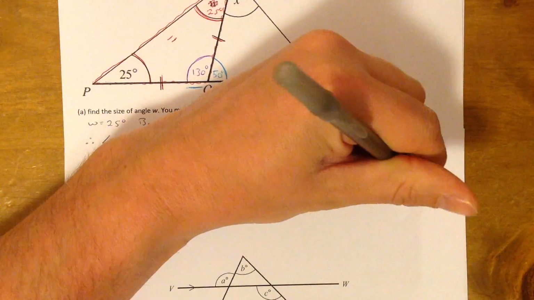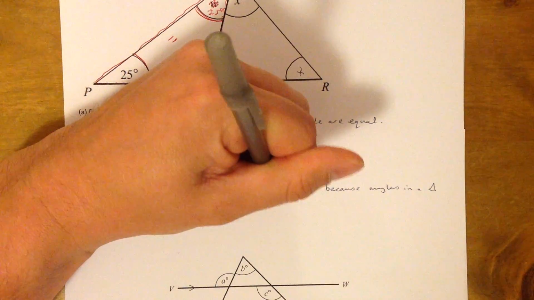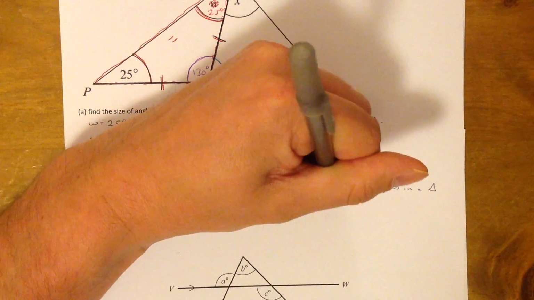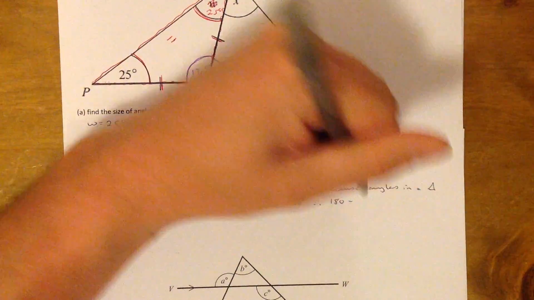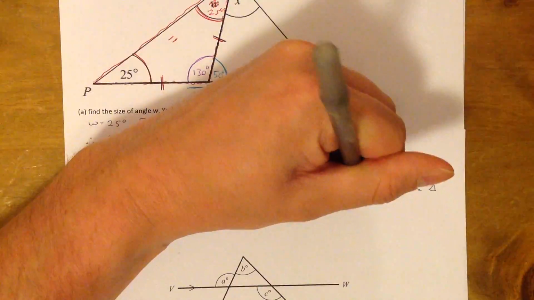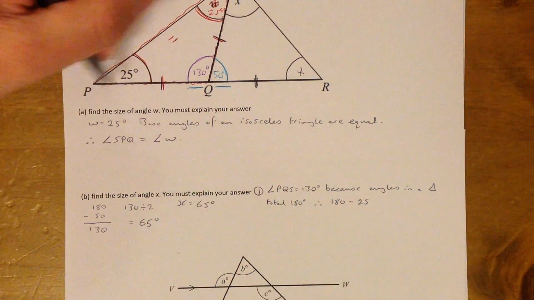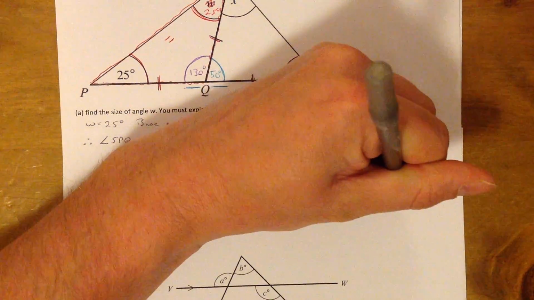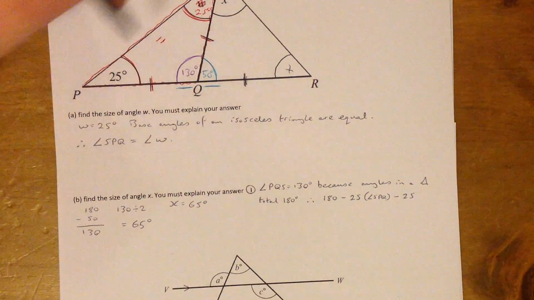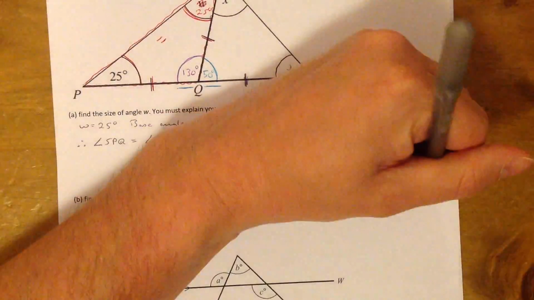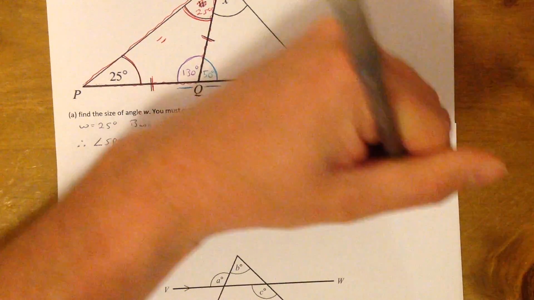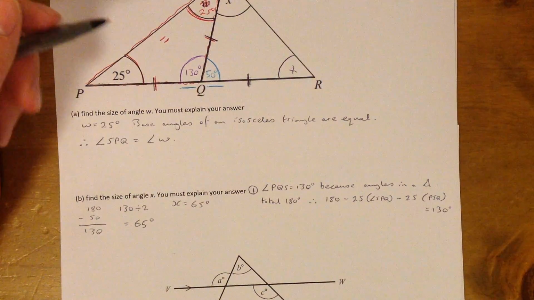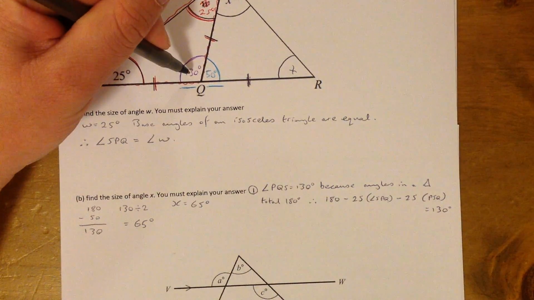angles in a triangle total 180 degrees. Therefore, 180 subtract 25, which was from SPQ, so angle SPQ, and subtract 25 from the one we found earlier, PSQ or W, equals 130. So I've used my first kind of geometry fact there to identify how I found this angle.